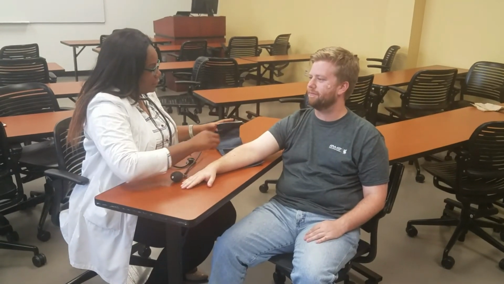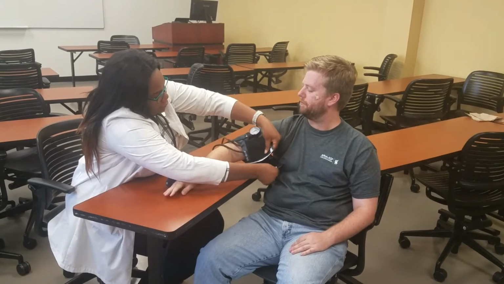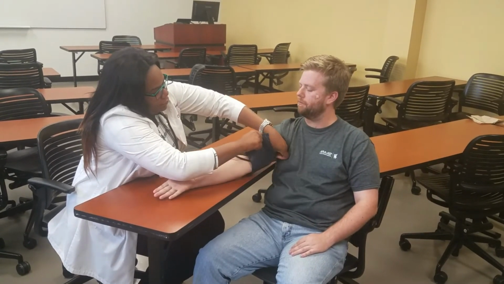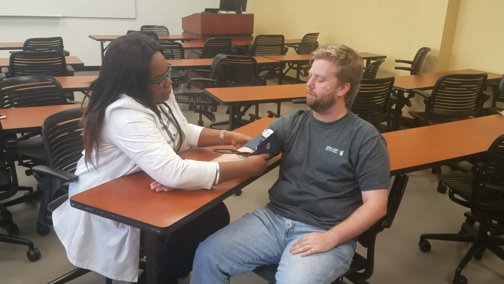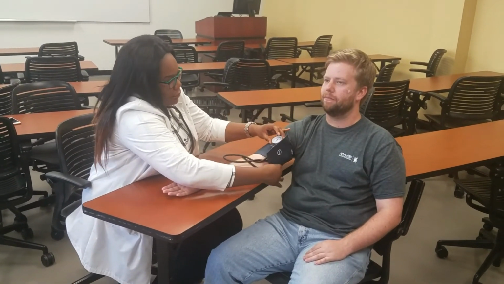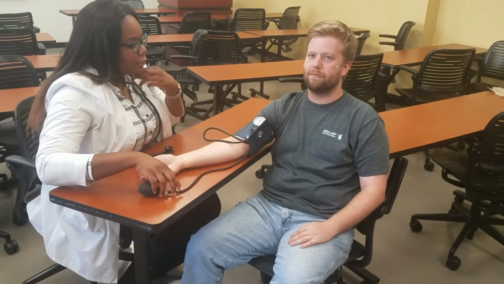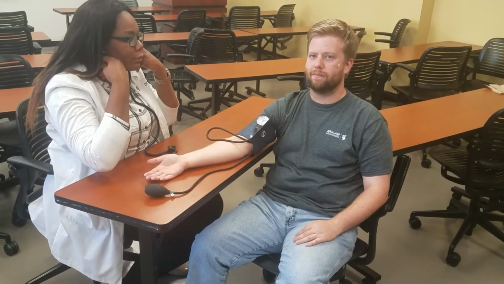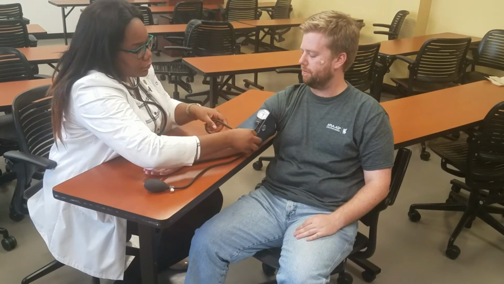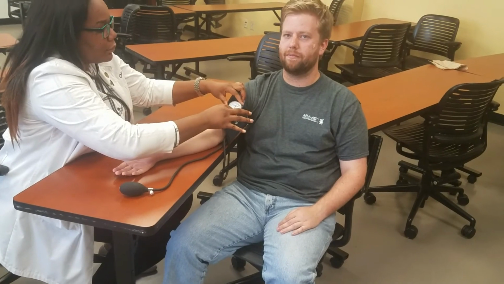Step 4 is the actual blood pressure reading. The pharmacist will place the blood pressure cuff on the patient's arm, making sure that it's not too tight or too loose, and that there is an appropriate cuff size for the patient's arm. To make sure that the arrow stating artery is directly over the brachial artery.